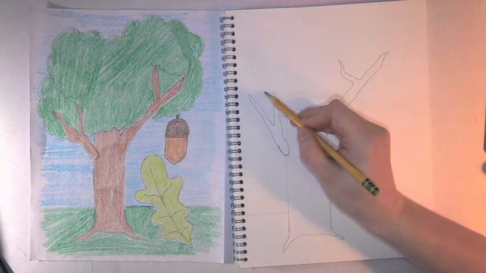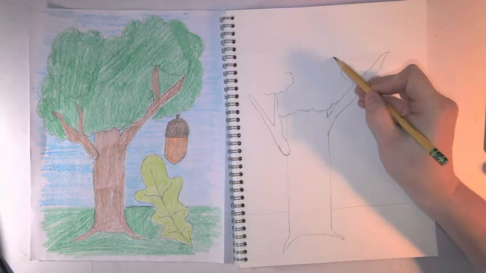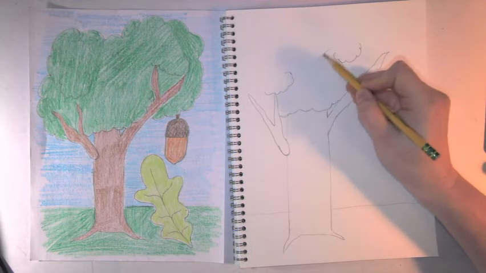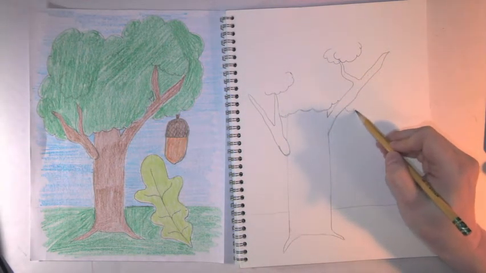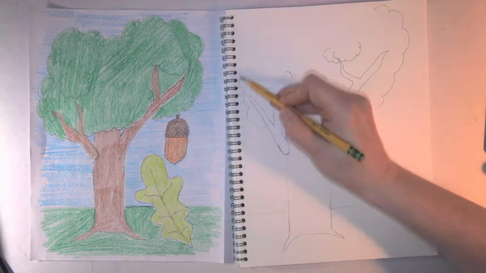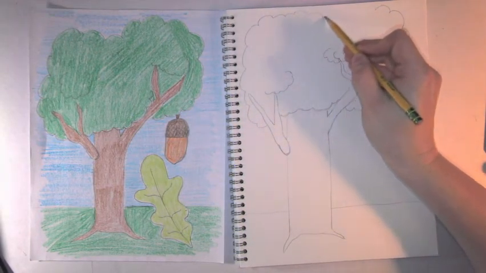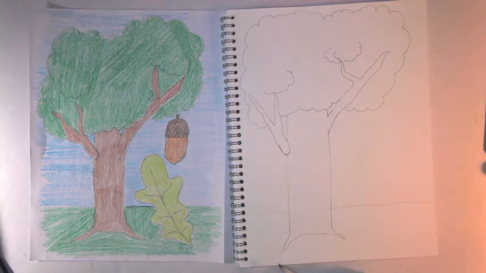I'm going to add some leaves at the ends of these tree branches, make it look like they've got some leaves. And then I'm just going to keep bringing my tree leaves up, and we're going to make them fill up the top of the page.